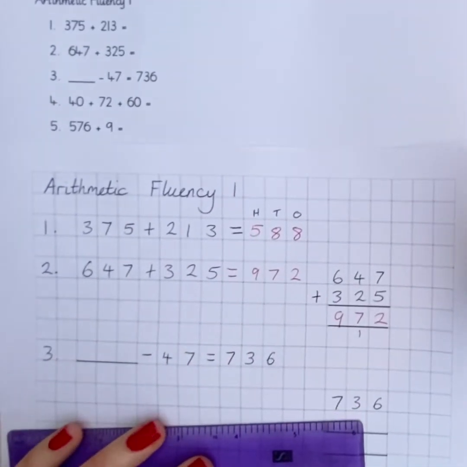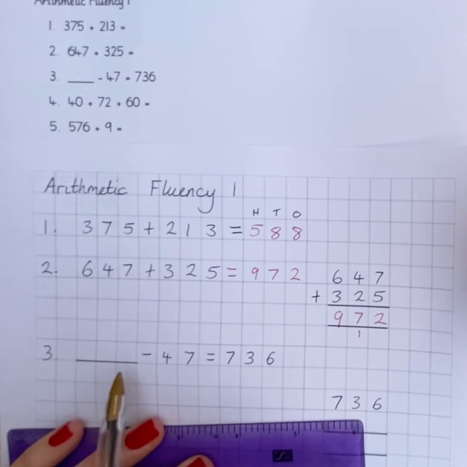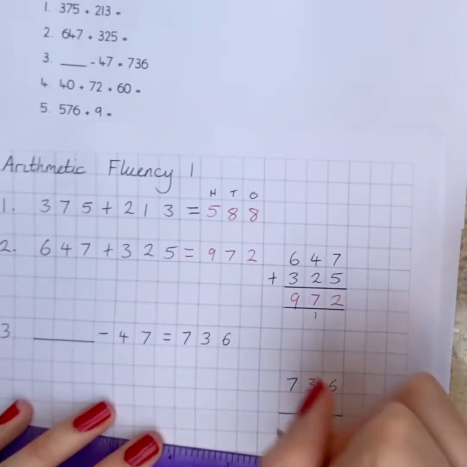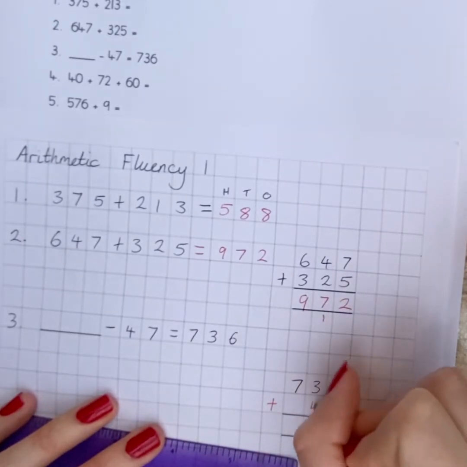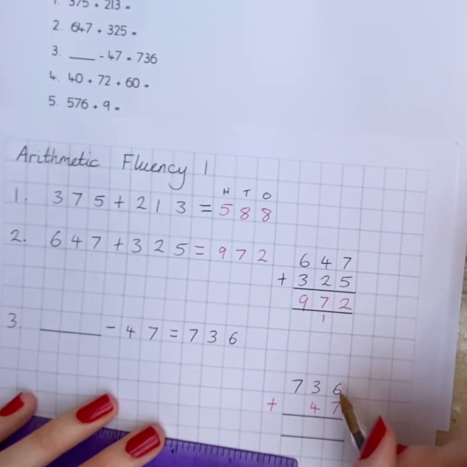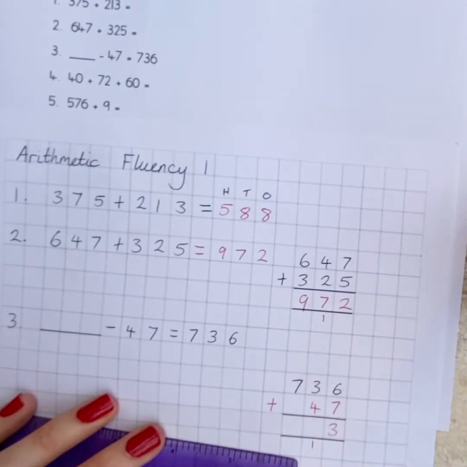The next question, we have inverse. So inverse, if you remember, means the opposite. So the opposite of minus is add. So we're going to do 736 add 47. I'm going to use column method here. 736 add 47. So 6 add 7 equals 13. So the 1 goes into the tens and 3 ones in 13.